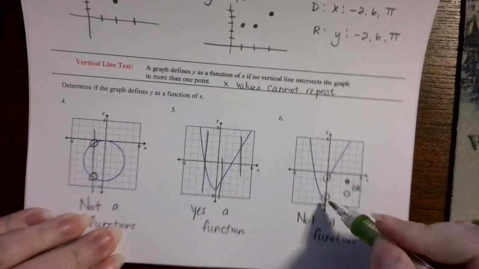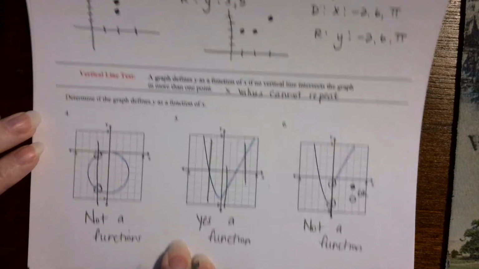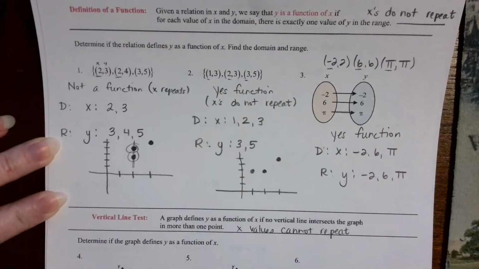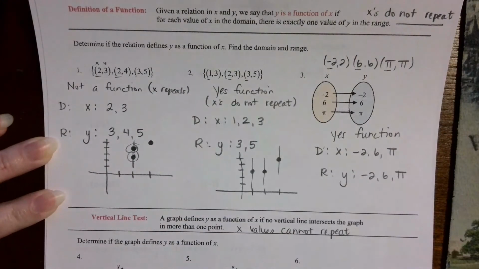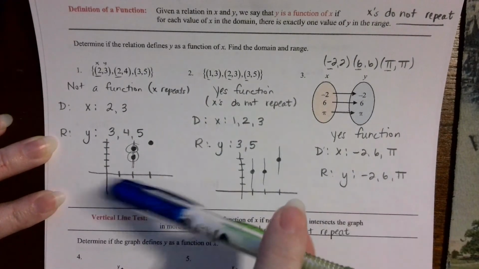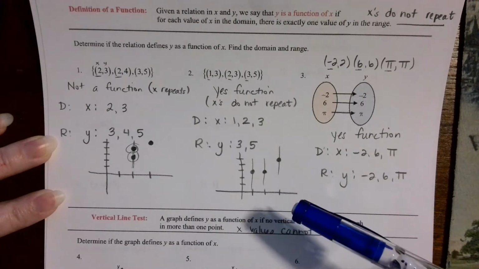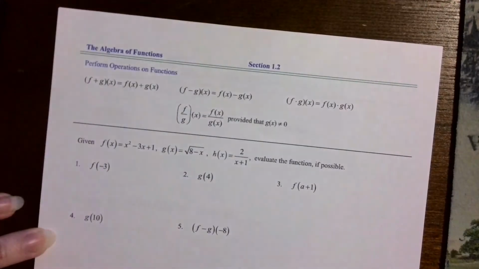Okay? This one's not a function. Let me move my video back up here, my document camera. It's not a function because the x's repeat. Now, I do want to look back up a little bit at numbers 1 and 2. Number 1 we said was not a function, but take a look. If you're doing the vertical line test, it's going to go through in 2 places at once. But look at number 2. If you do the vertical line test, it's only going to go through 1 time. So that just reiterates that number 1 is not a function because our x's repeated, and number 2 was a function because our x's did not repeat. Okay? All right, moving on to the next section.